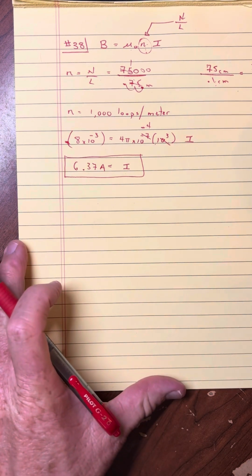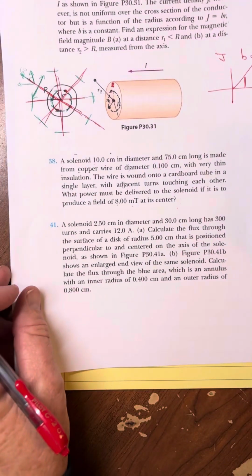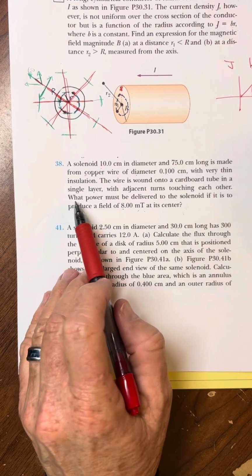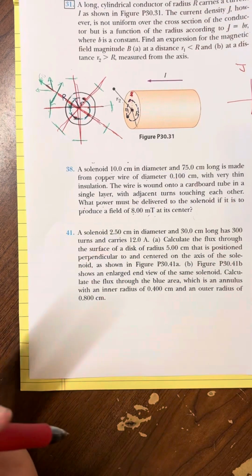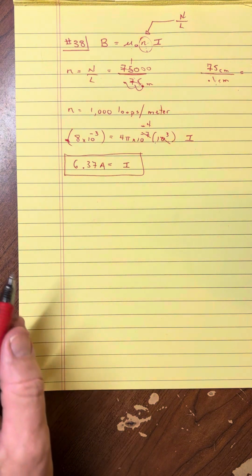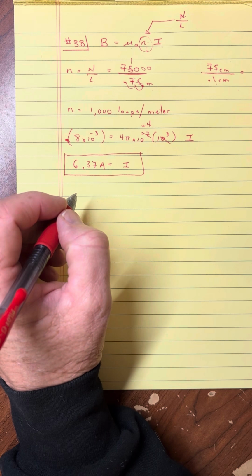And so there's the amount of current. And that's the part that is new this particular chapter. But it's not quite what it says here. It says what power must be delivered. So we need to go back a few chapters. I guess it's back to chapter 27. Was that our first one on circuits?